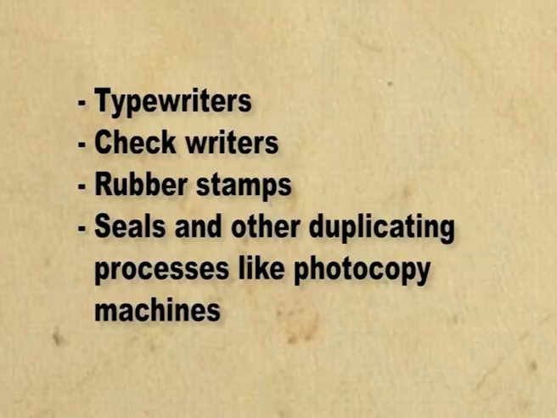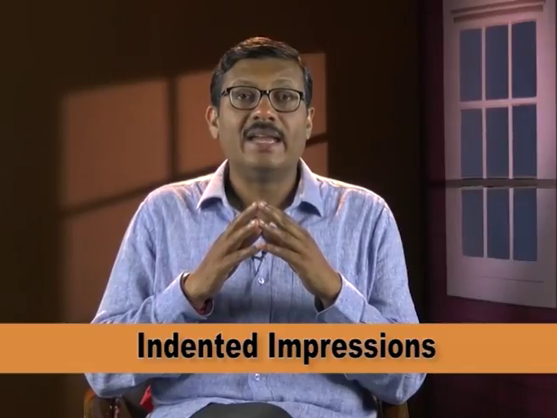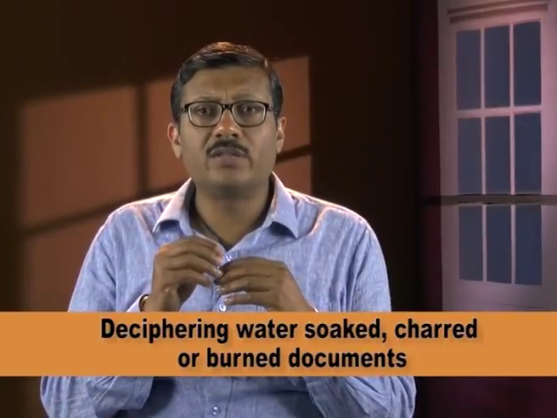Non-destructive ink examination includes examination of ink material through non-destructive instrumental analysis like the video spectral comparator. Impression or print process: typewriters, check writers, rubber stamps and seals, and other duplicating processes like photocopy machines are examined by the expert. Indented impression: indented writings are examined by electrostatic detection apparatus. Deciphering water-soaked, charred or burned documents: in cases of drowning and arson, water-soaked and burned or charred documents can be encountered, which can be analyzed by the experts present in GEQD.